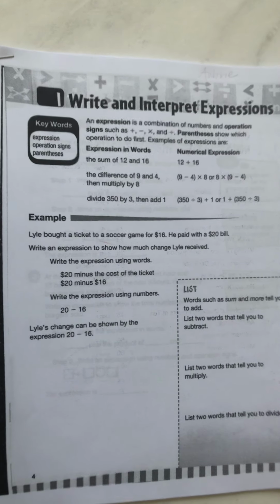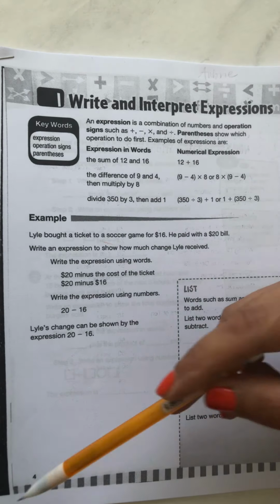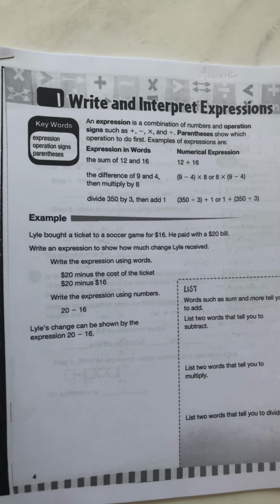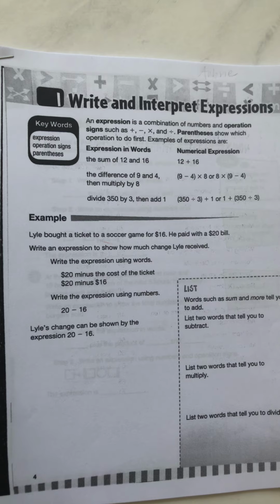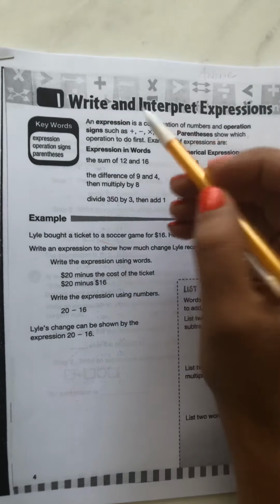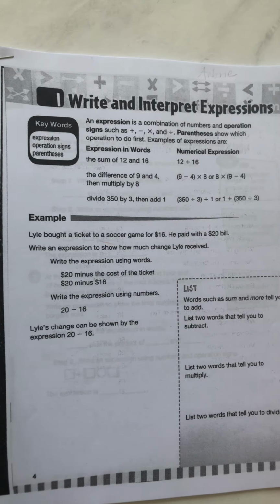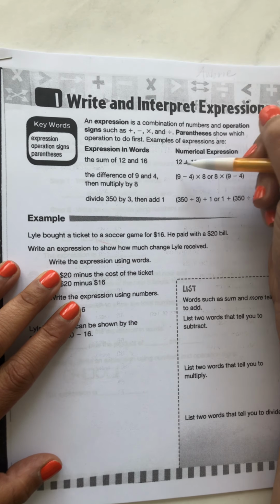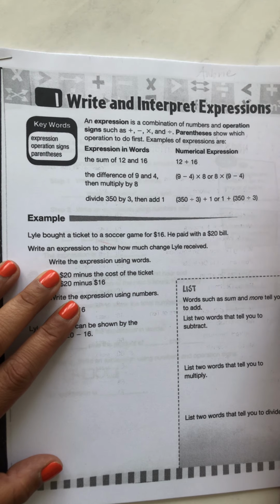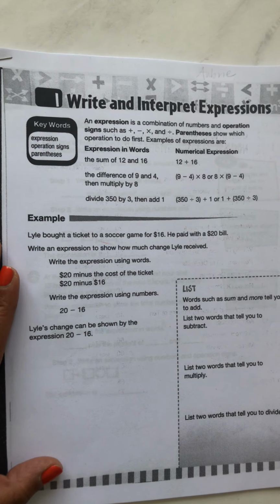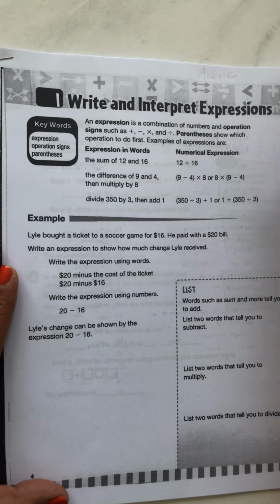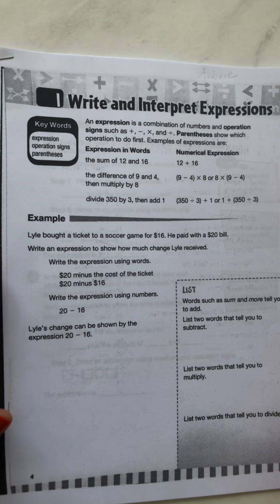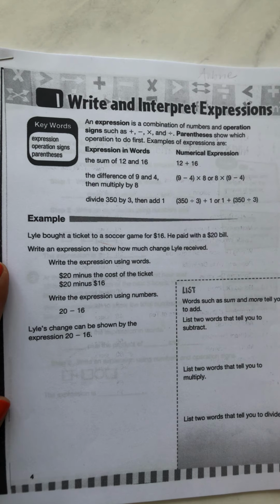Okay, hello. This is lesson 1, starts with page 4, and it's writing and interpreting expressions. One thing that's really important to know is the difference between an expression and an equation. An expression has numbers and operations. It often also has parentheses, but it does not have an equal sign. To be an equation, you have to have an equal sign with something on the other side.